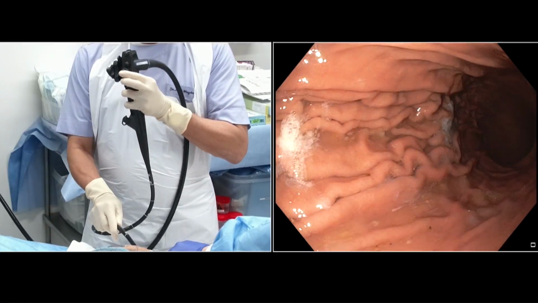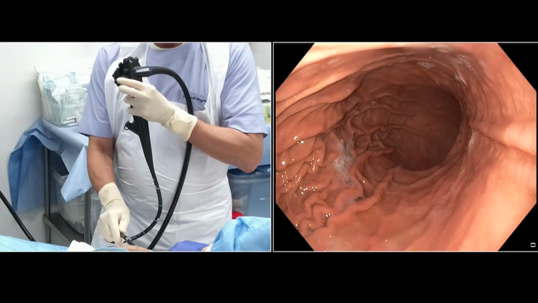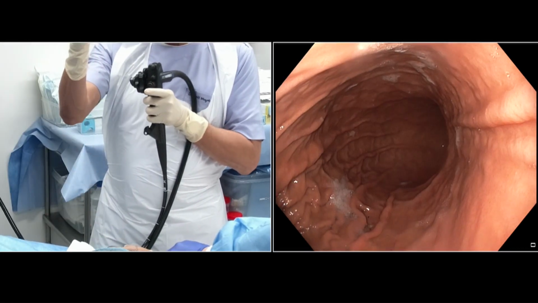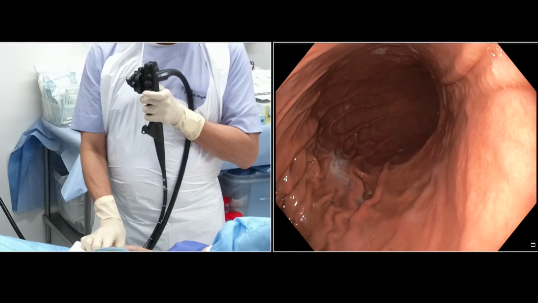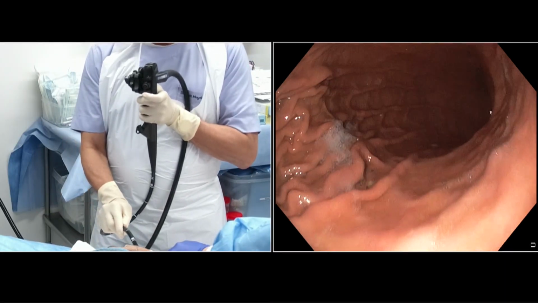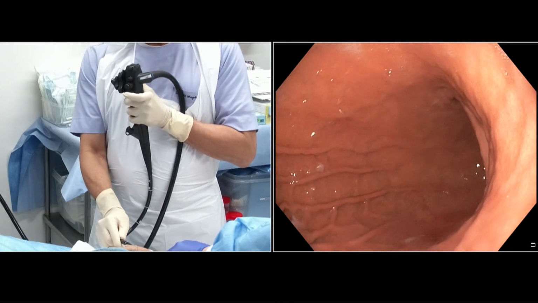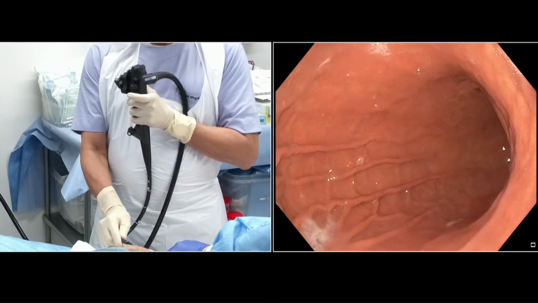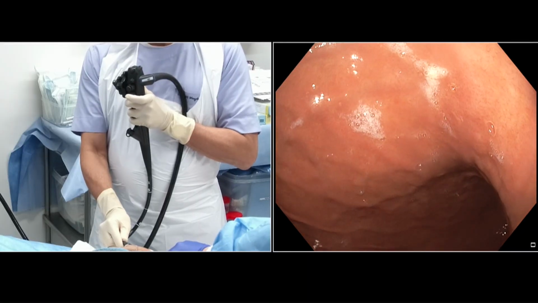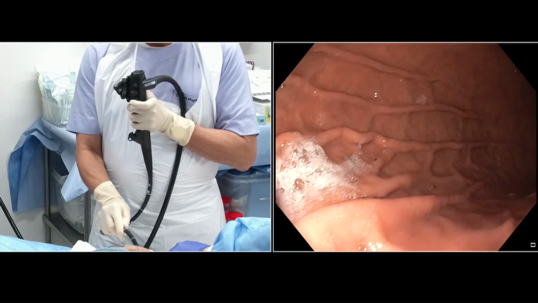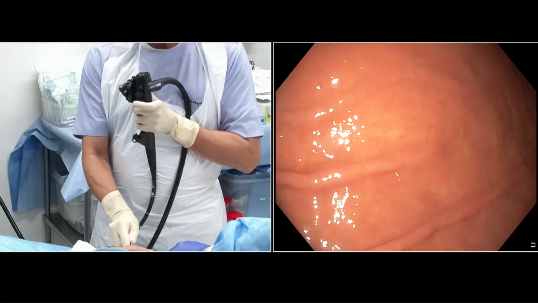I am slowly turning the shaft of the scope to the right and my body to the right. So automatically now the scope has got oriented towards the antrum of the stomach, and I am going along the greater curvature of the stomach. Now if you see the stomach here, on the right side is the lesser curvature, left side is the greater curvature, above here is the anterior wall, below here is the posterior wall. So now I am going along the greater curvature, go here, go here.